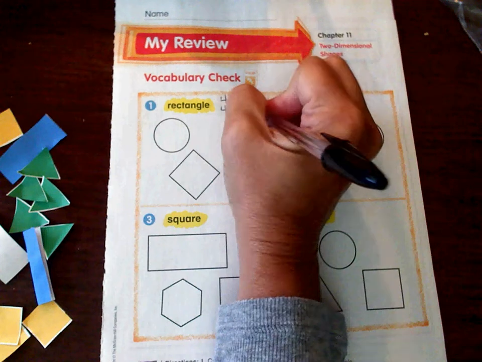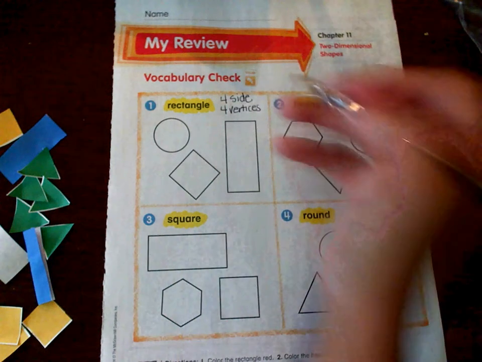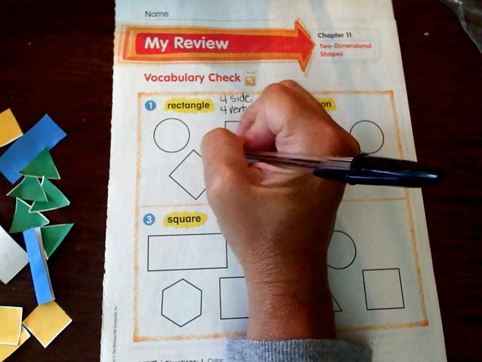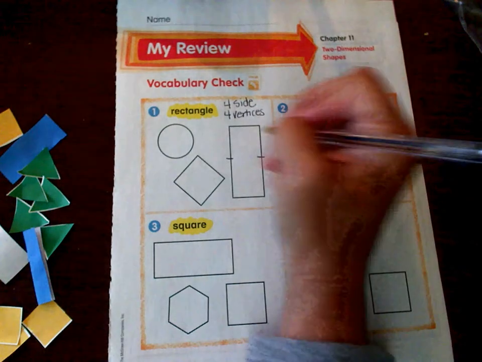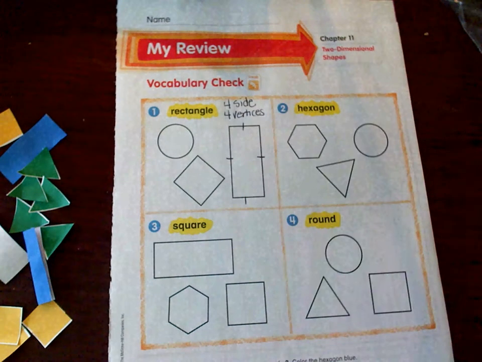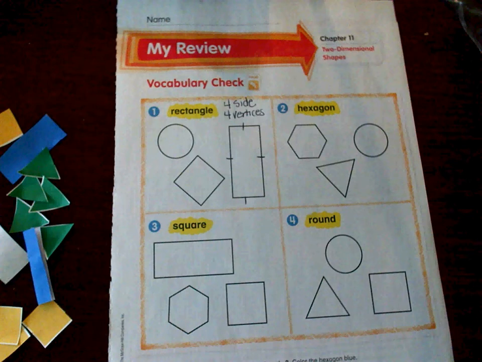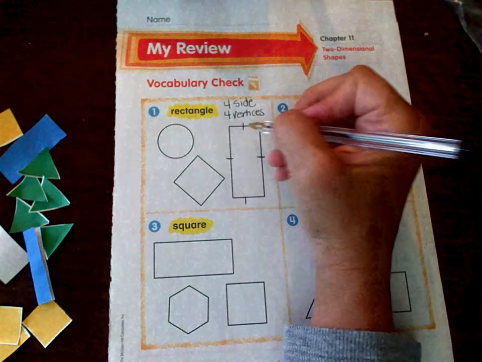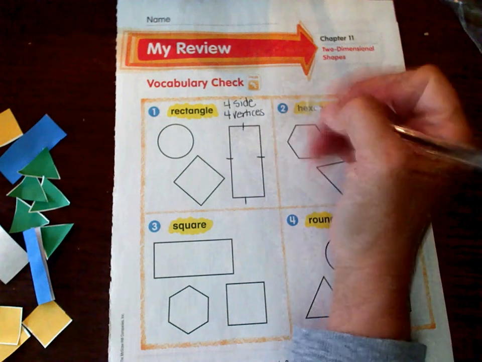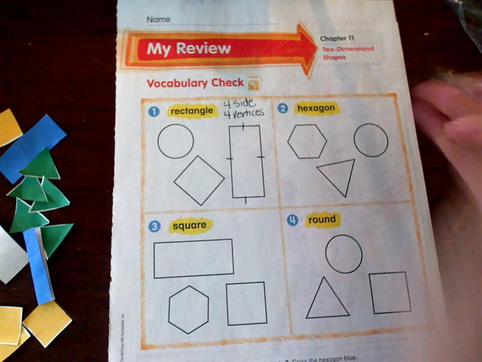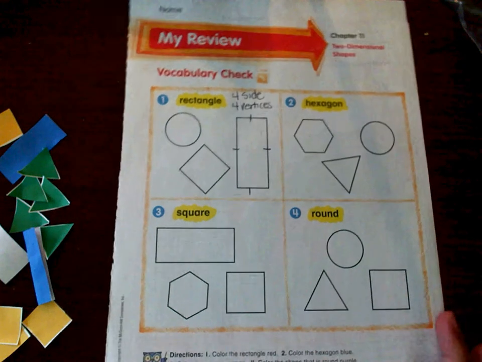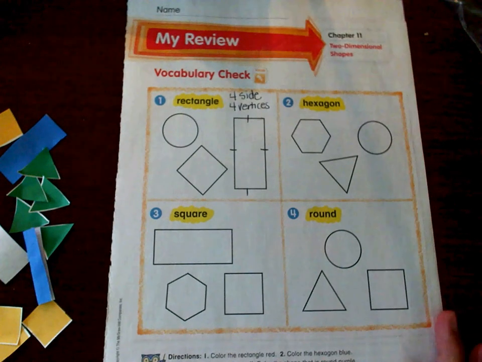So it's got four sides and four vertices or points. And a rectangle has two sides that are long and two sides that are short. So I want you to color this rectangle with your red crayon. Pause the video, color in the rectangle red.